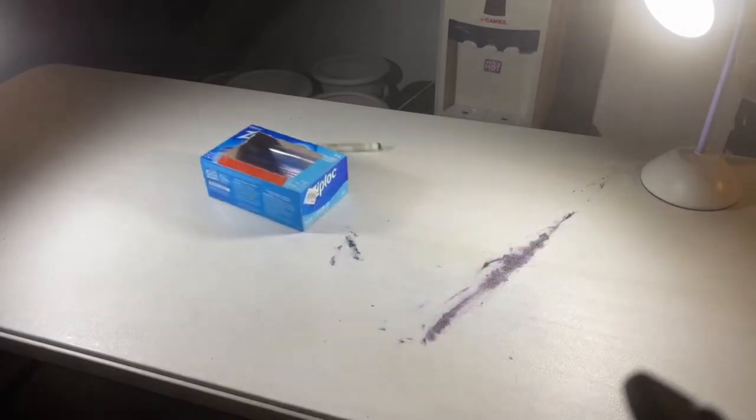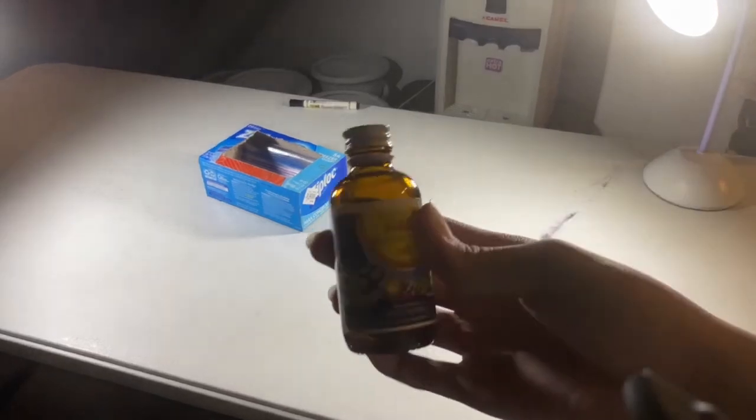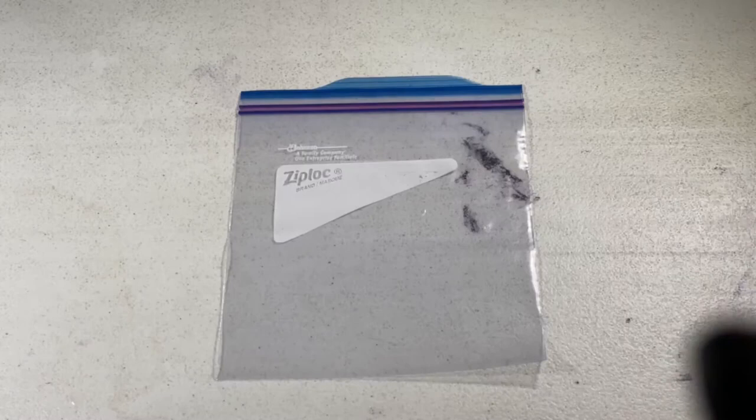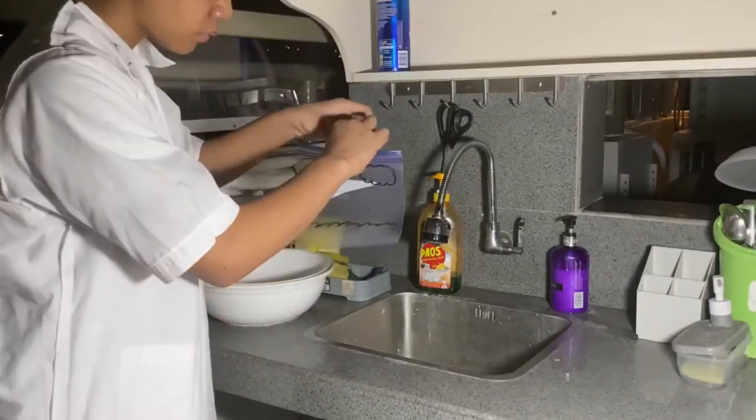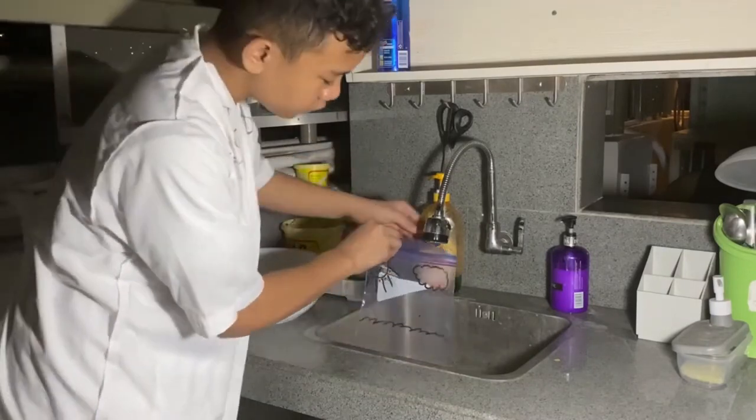Experiment 2. Here is a Ziploc bag, a pen, tape, and food coloring. First step is you're going to draw your designs on the Ziploc bag. Next, fill the Ziploc bag with water.